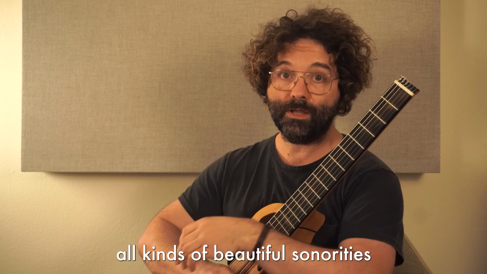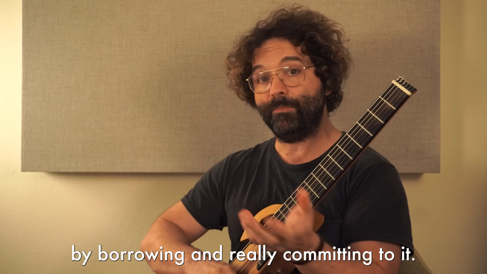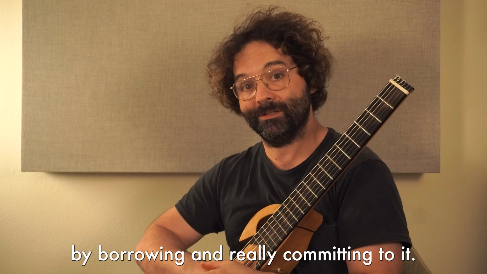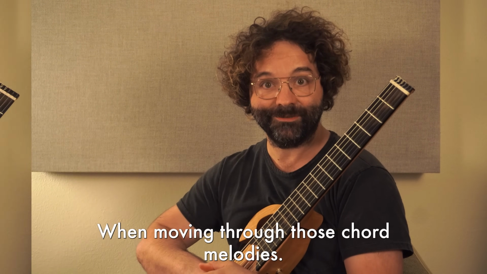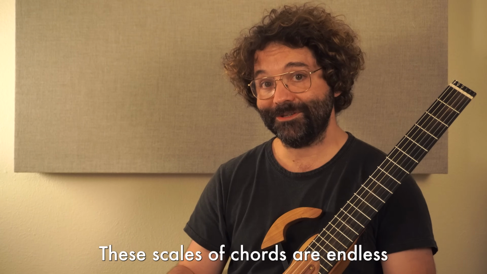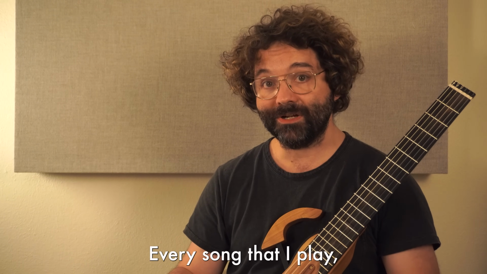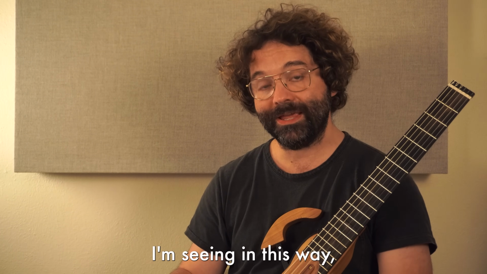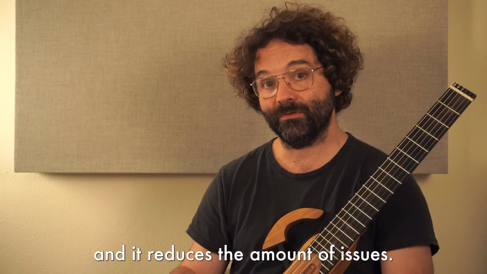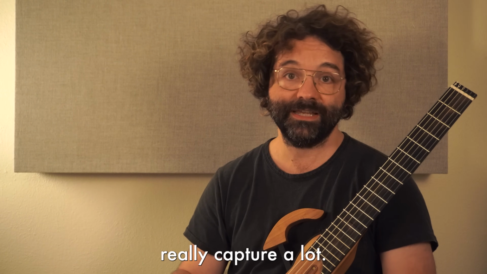It produces all kinds of beautiful sonorities by borrowing and really committing to it when moving through those chord melodies. These scales of chords are endless in their application. Every song that I play, I'm seeing in this way, and it reduces the amount of issues. So these 5 scenarios really capture a lot.